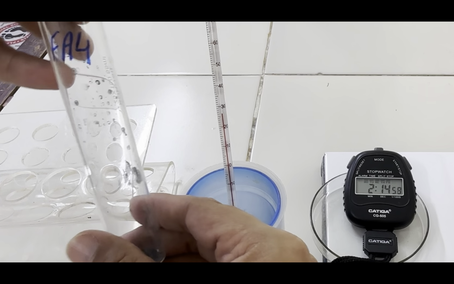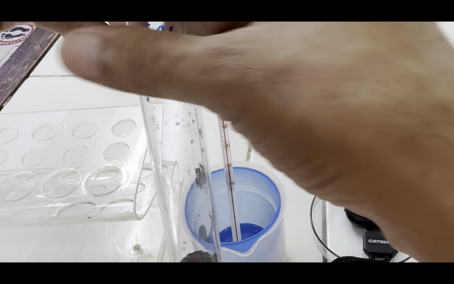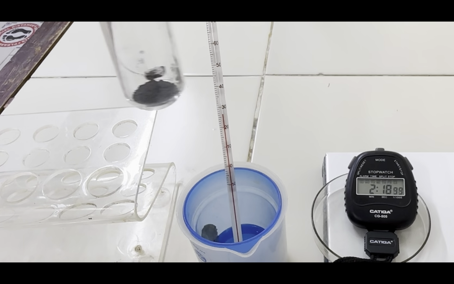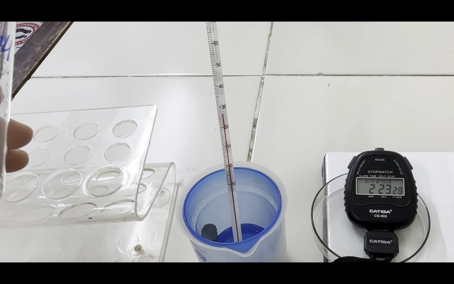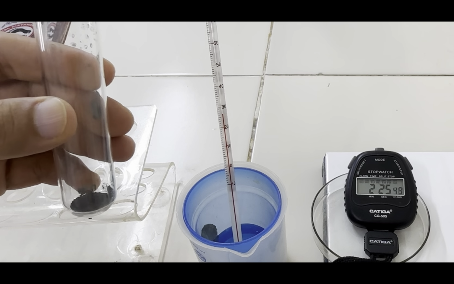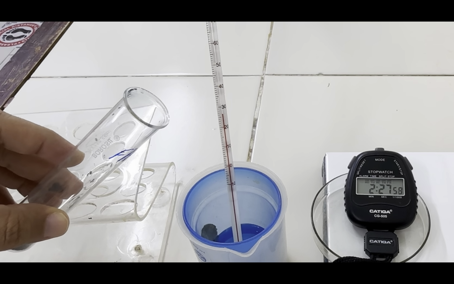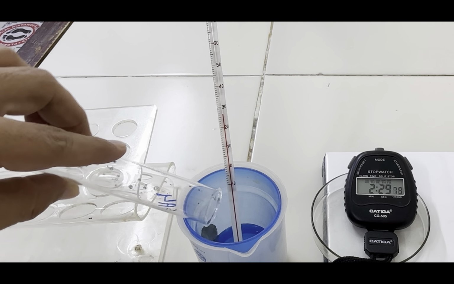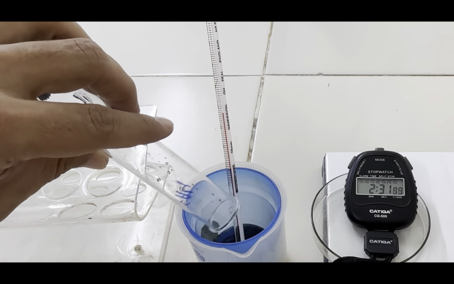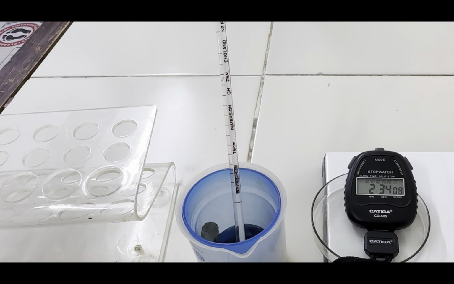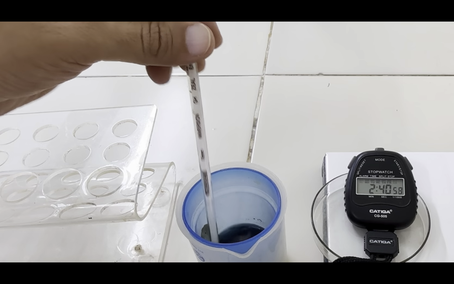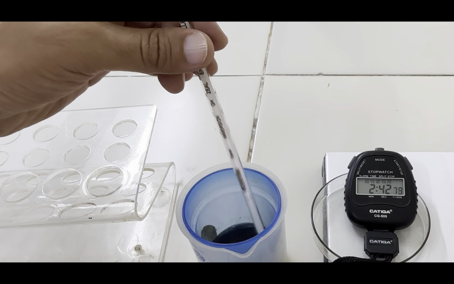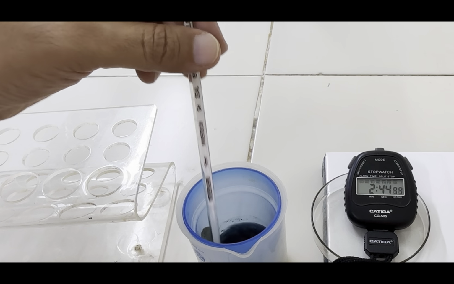Now, at 2.5 minutes, we will add all of this Fa4. Now this is 2.5 minutes. We have added, and they have said stir continuously. So let's stir and record the temperature from 3 minutes.